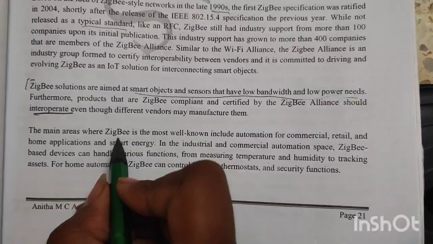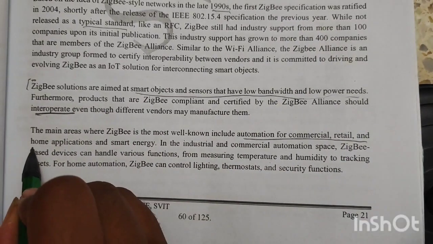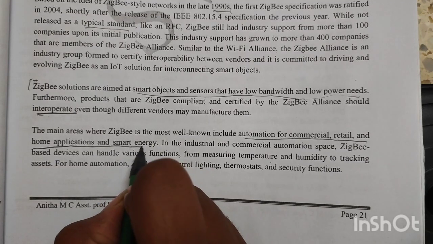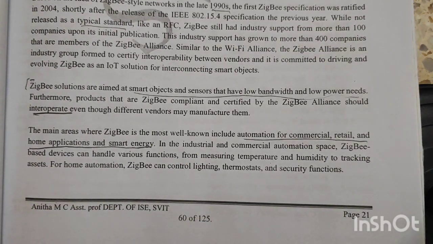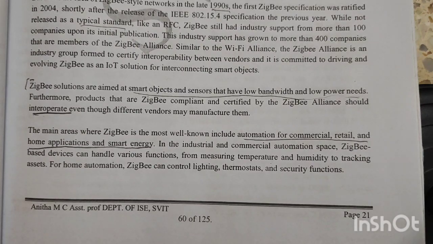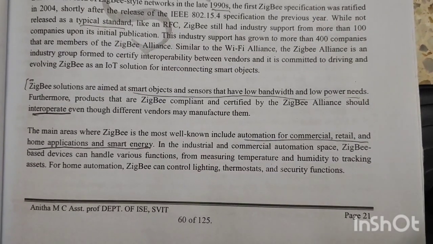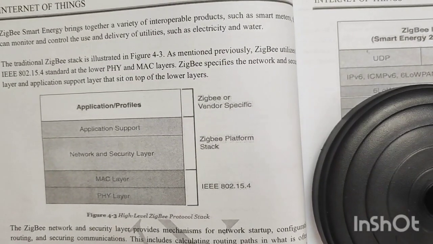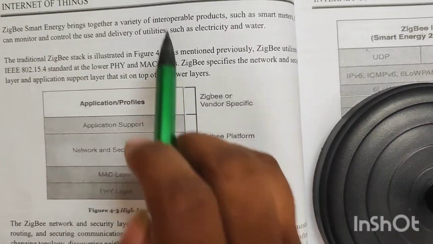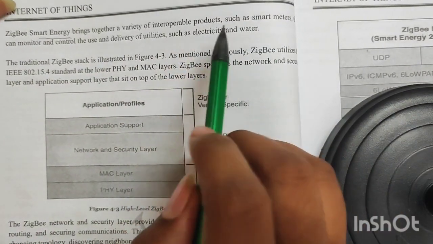The main areas where Zigbee is most well known are automation for commercial and retail home applications, and smart energy. In industrial and commercial automation spaces, Zigbee based devices can handle various functions like measuring temperature, humidity tracking and so on. Home automation is also the same, controlling lighting, thermostats and so on. So you have the Zigbee smart application layer being considered here. Smart energy brings in interoperability which can be controlled and monitored.